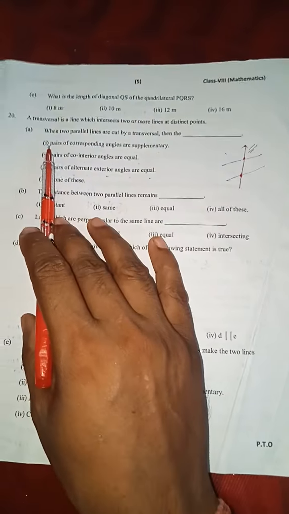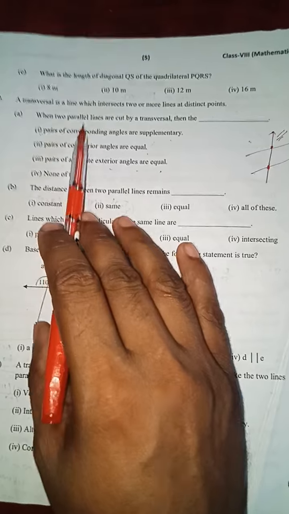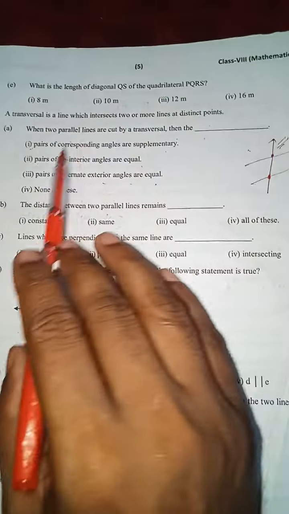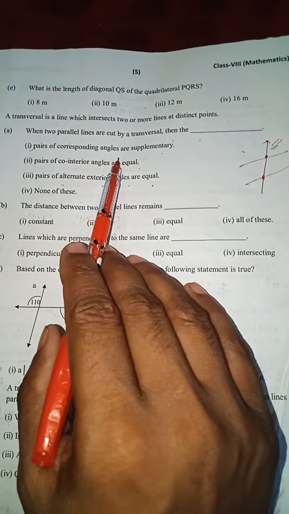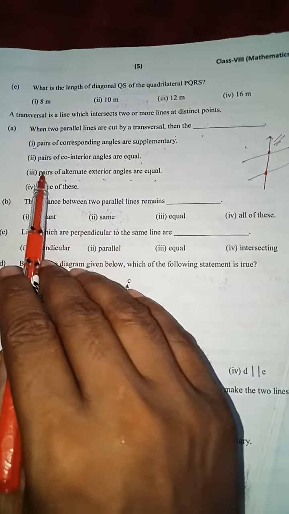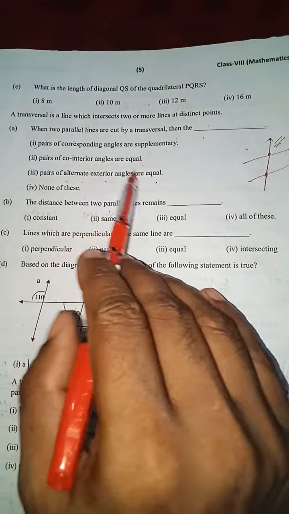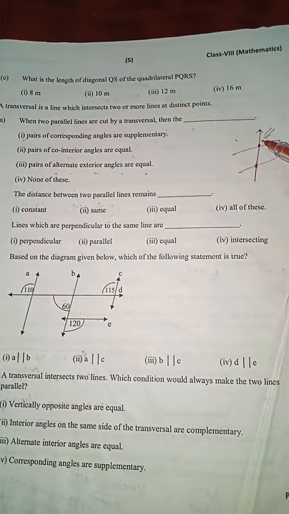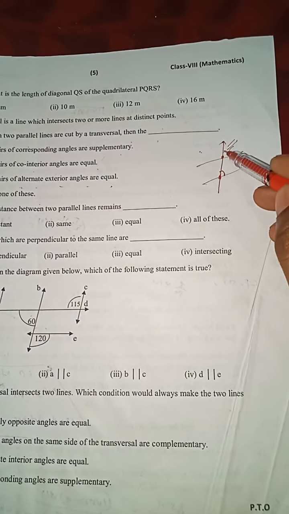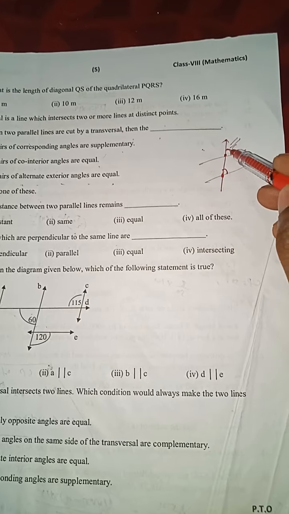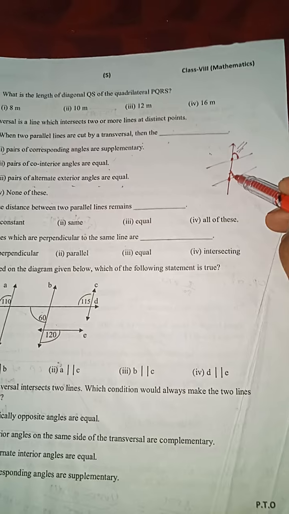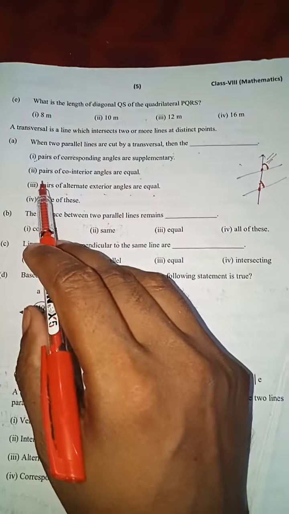Now the first question: when two parallel lines are cut by a transversal, which option will be right? First option: pairs of corresponding angles are supplementary. You know that corresponding angles are not complementary or supplementary. They are only equal. So that option is wrong.